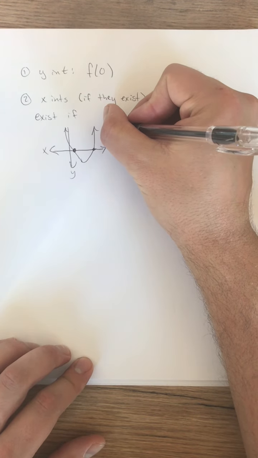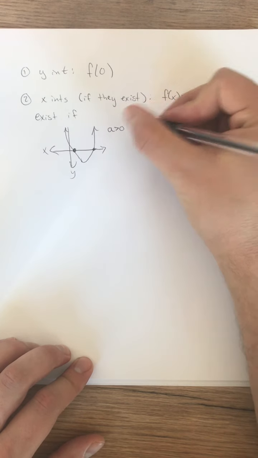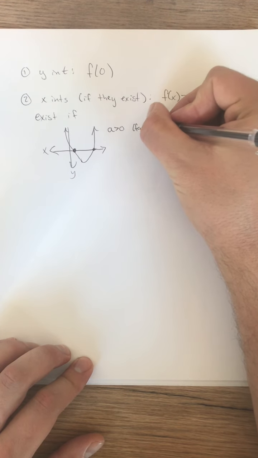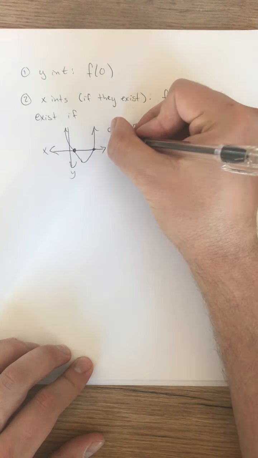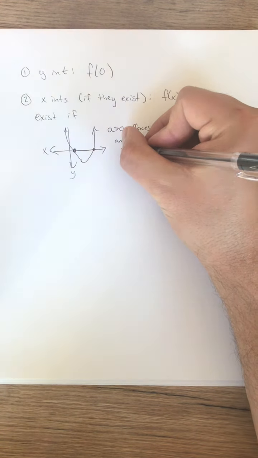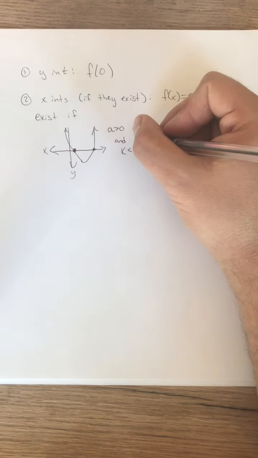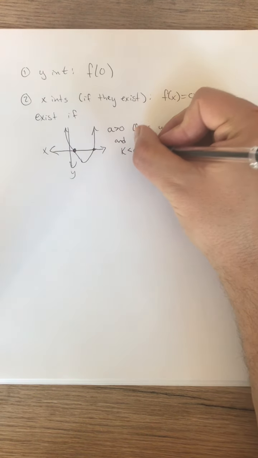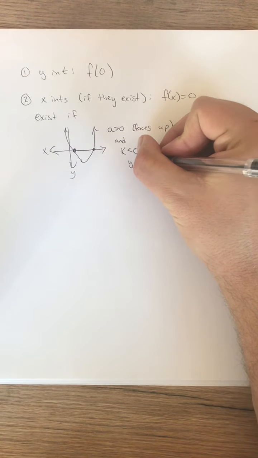This would be if a is greater than 0, so the parabola faces up, and k, the y coordinate of the vertex, is less than 0.